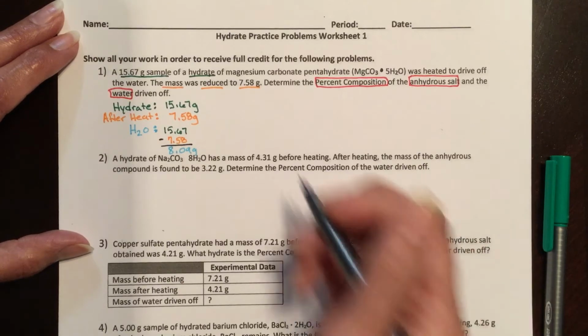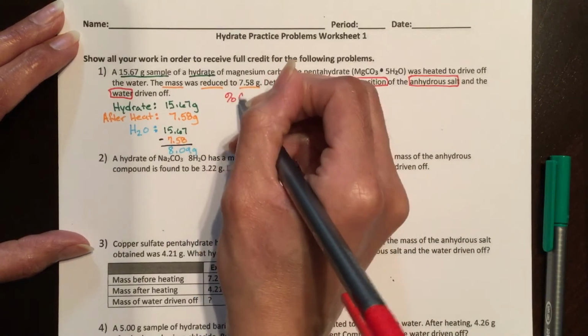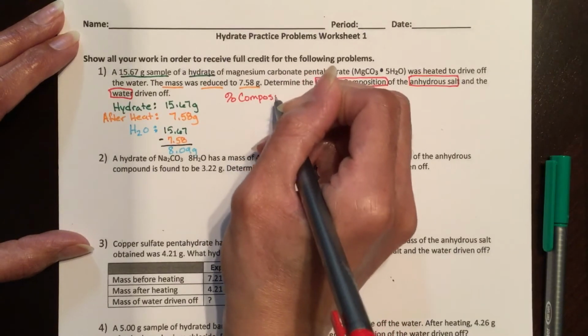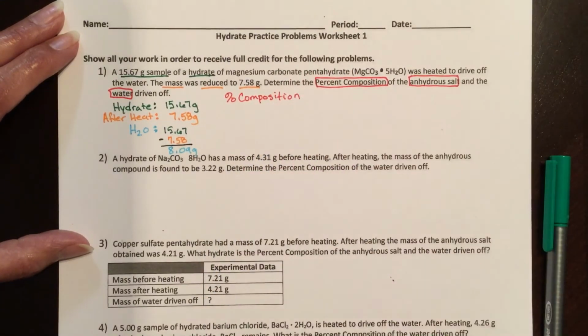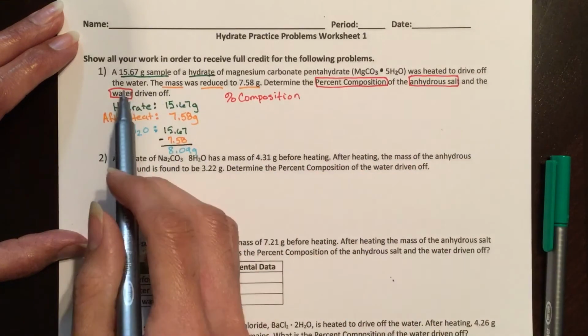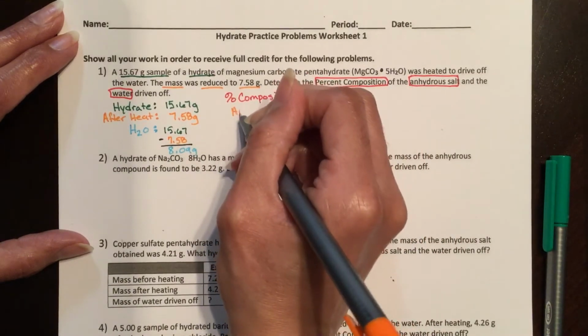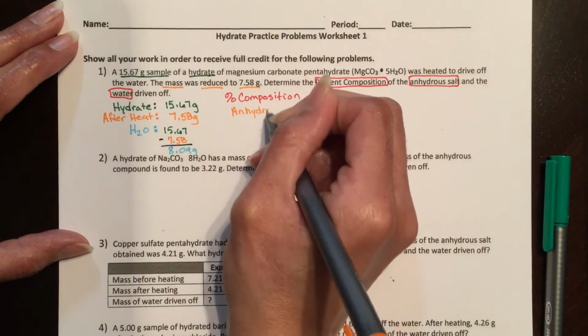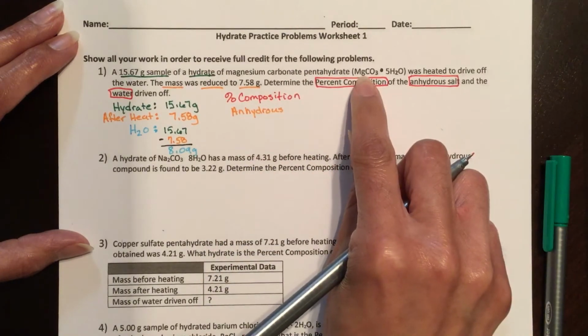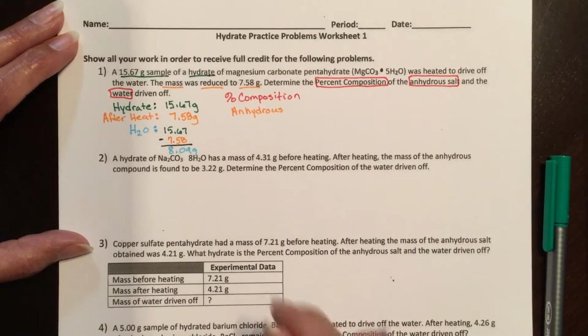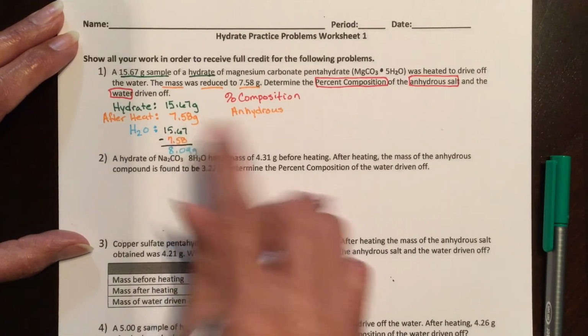All right, so let's start off with our percent composition. So I'm going to start off with the anhydrous salt, which was after the heating. Remember, anhydrous means compound without water. So after it was heated, the water was driven off, so that means this is the anhydrous. I'm going to write anhydrous. If you want, you can actually write the compound itself, MgCO3. But I write it out as anhydrous to remind myself to use this number.